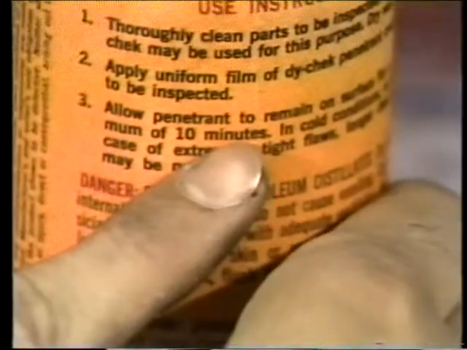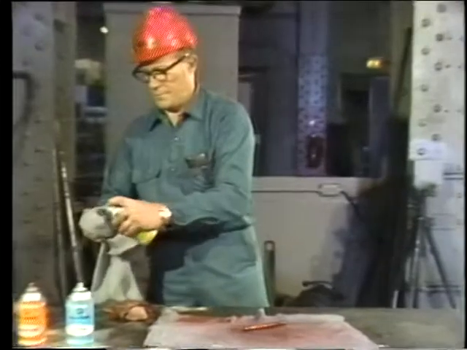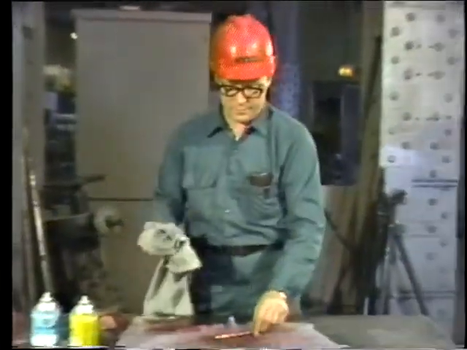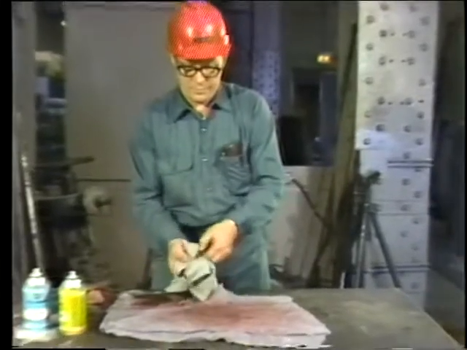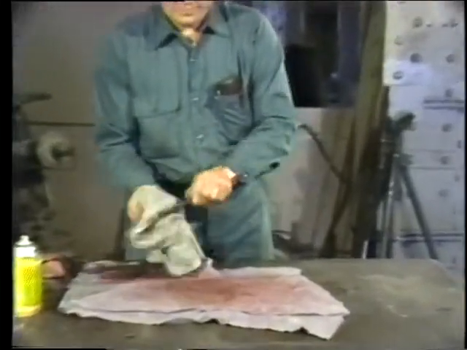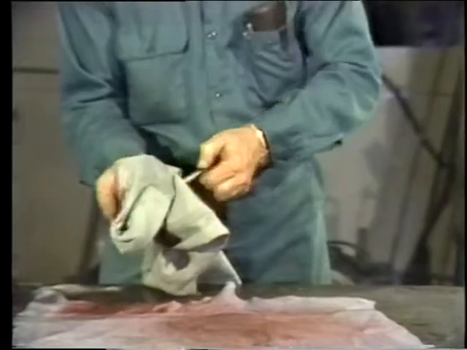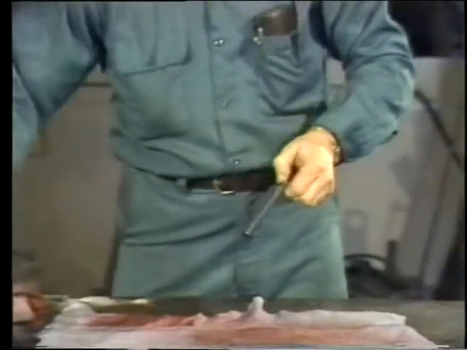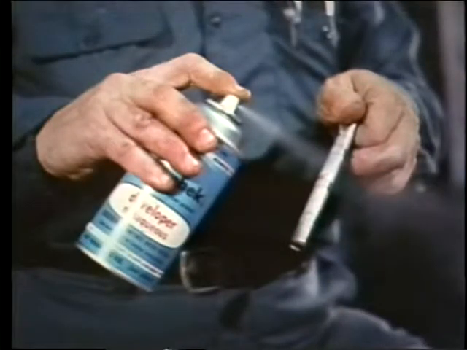After waiting the right length of time, dampen a rag with solvent and remove excess penetrant from the surface of the part. Don't spray the solvent on the part. You don't want to wash the dye out of the cracks. When the surface is clean and dry, apply the developer according to the directions from the manufacturer.